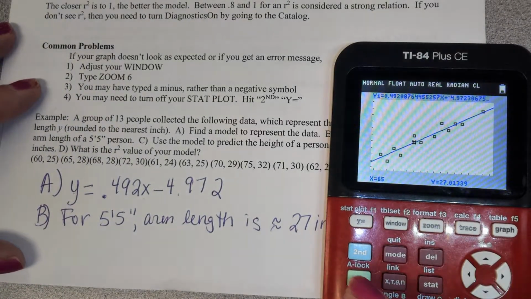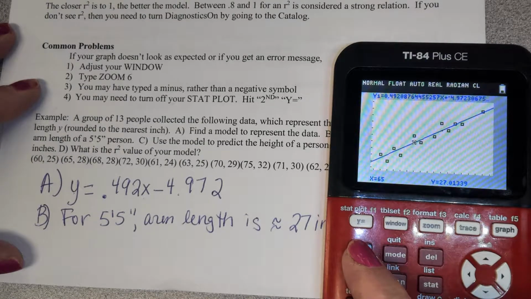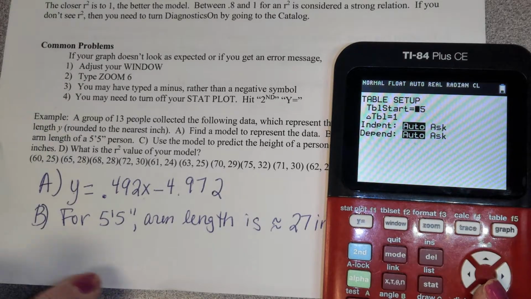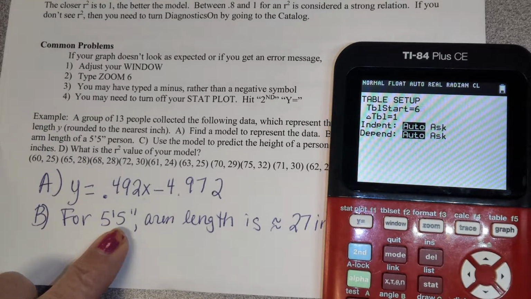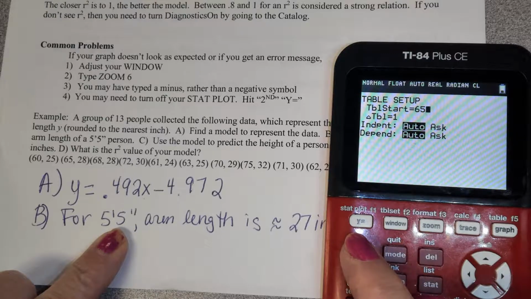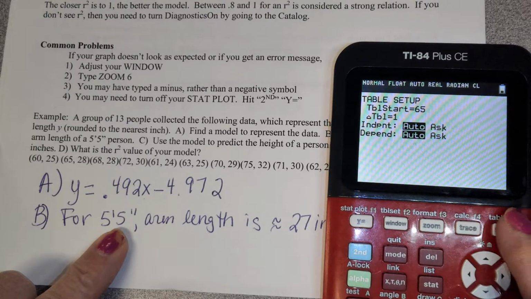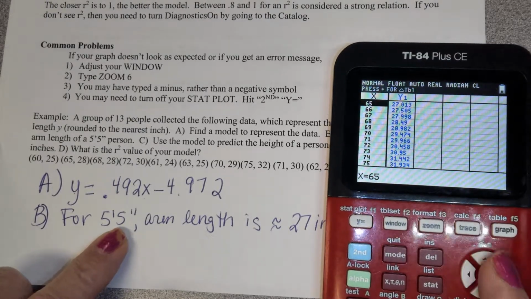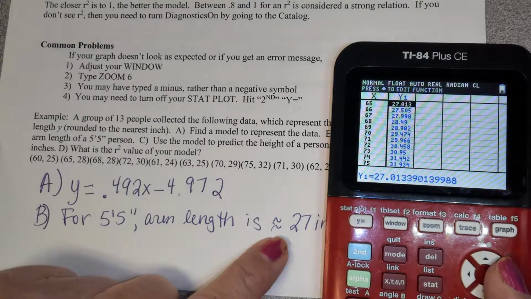Another way to do it would be to look at our table. So I would want to set up my table to start at that value I want to check. And now when I go to that table, second graph table, I can just look for 65, there it is, and there's my answer. That way it's even a little bit easier.